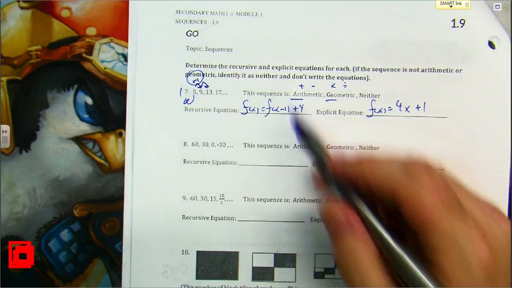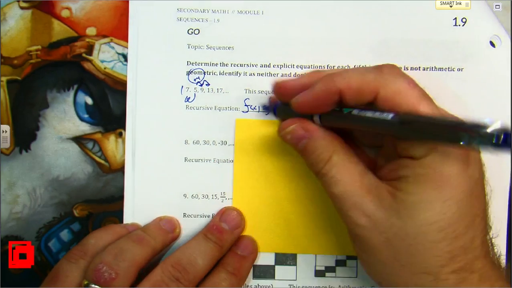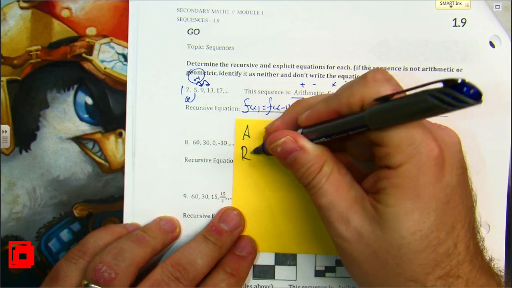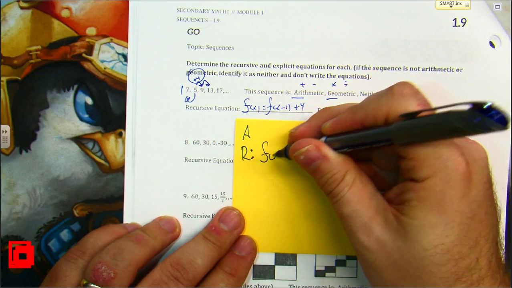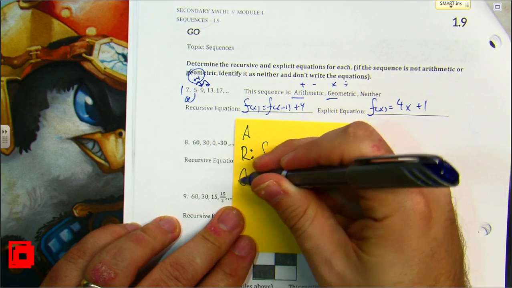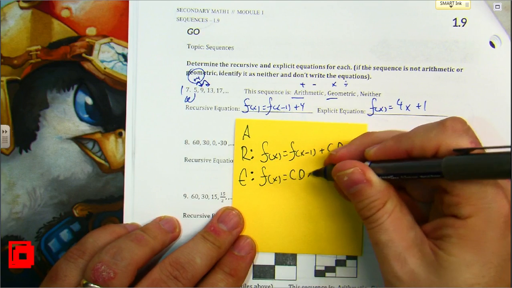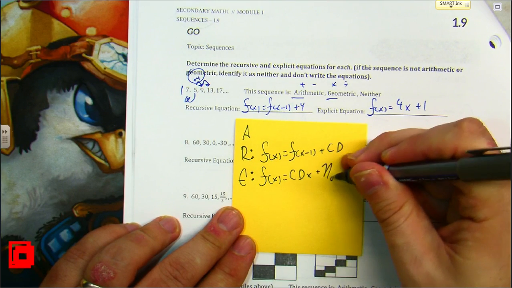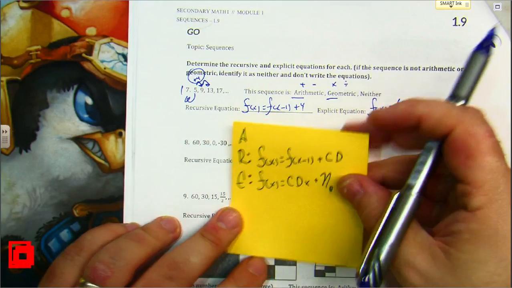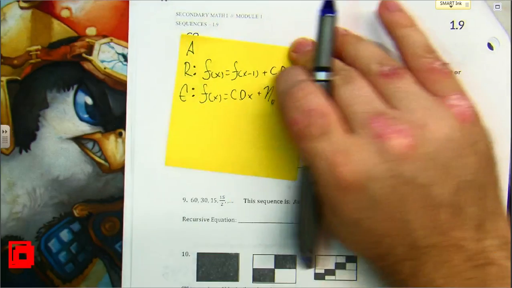We've gone over this thoroughly, so make sure that you have this in your notes, all the different arithmetic and geometric sequences. Oh, I'll do it one more time just for fun. So arithmetic, recursive, it's going to be f of x equals f of x minus 1 plus our common difference. Our explicit, it's going to be f of x equals our common difference times x plus our n sub 0, our 0th term of the sequence. That is our arithmetic way of doing it. Slap that down there so you can copy it down.